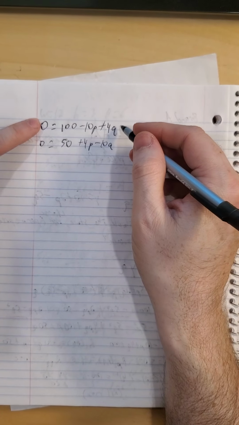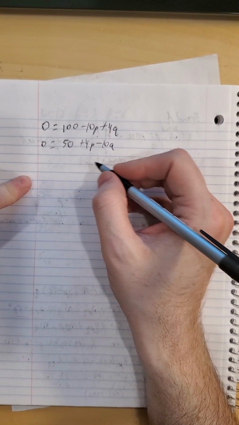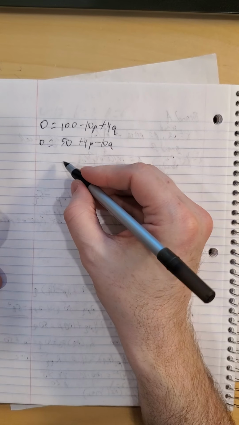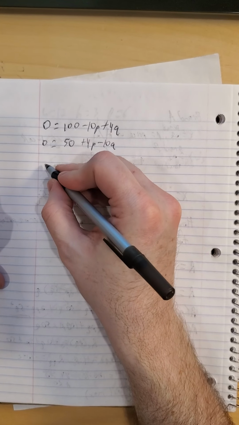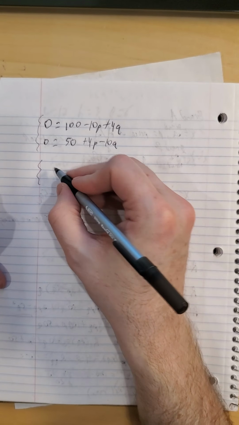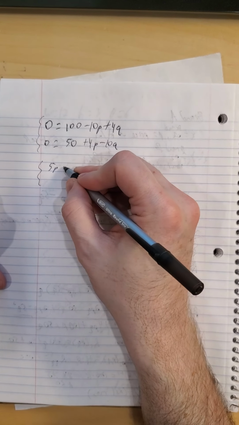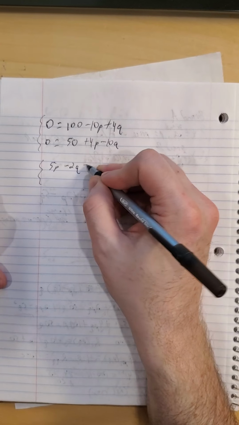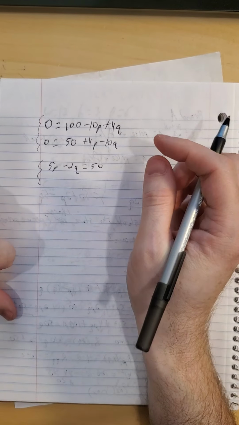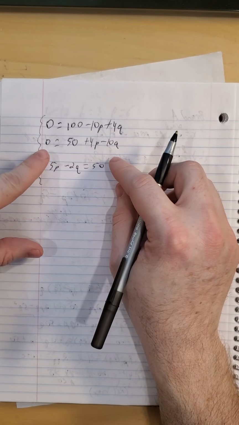So let's see, both of these we can divide left and right side by 2 and get smaller numbers. So I can turn this system into 5p minus 2q is worth 50. So I move the variables to the left-hand side and cut both sides in half.